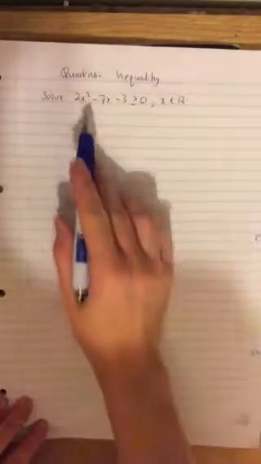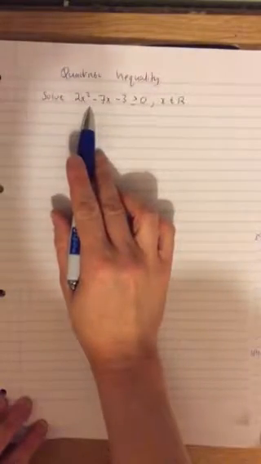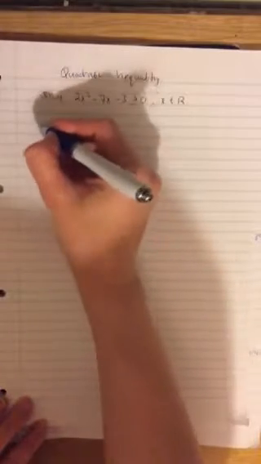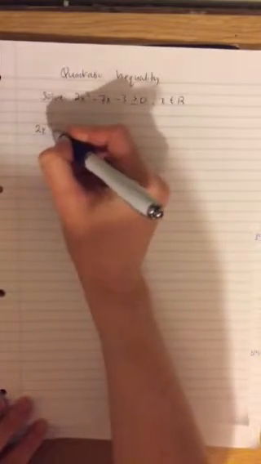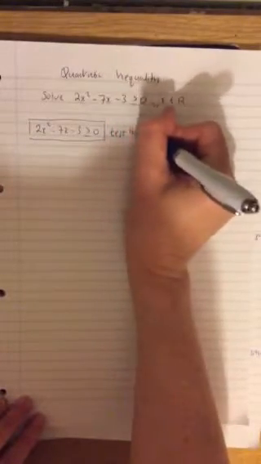Okay, so step one, we call this our test box. We have 2x squared minus 7x minus 3 greater than or equal to 0. And you'll see why it's called the test box when we come towards the end of the question. So we'll call that our test box.